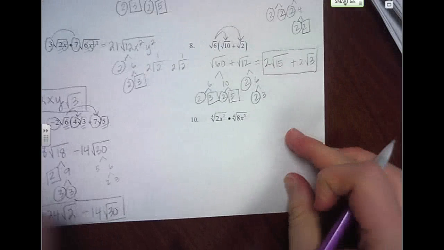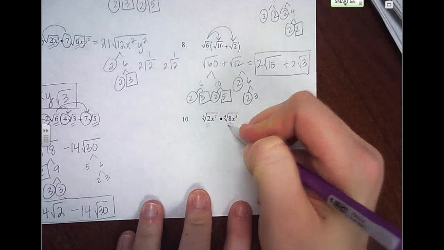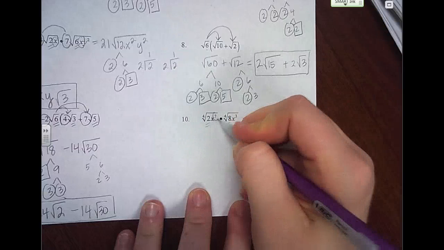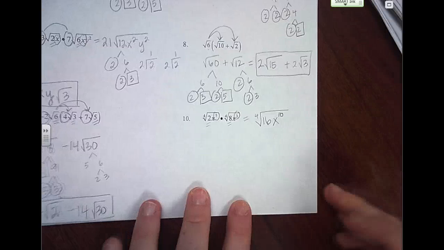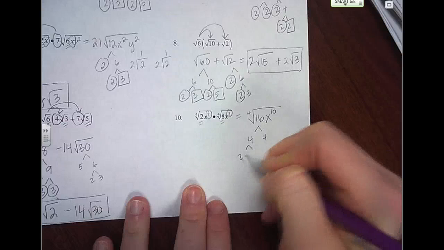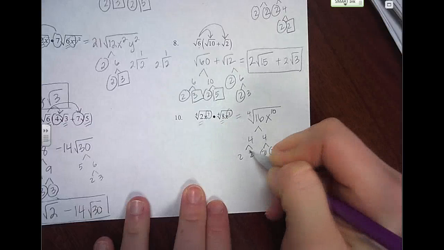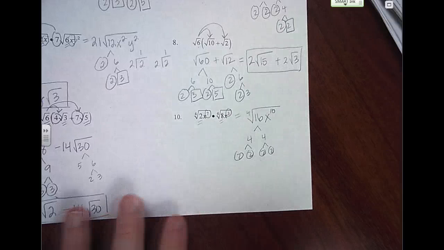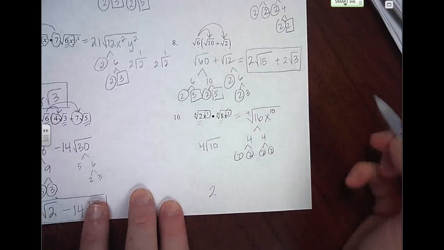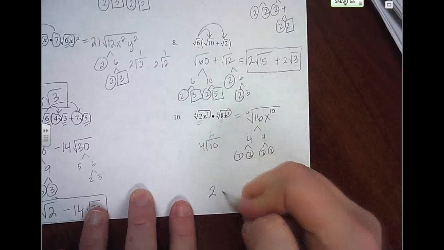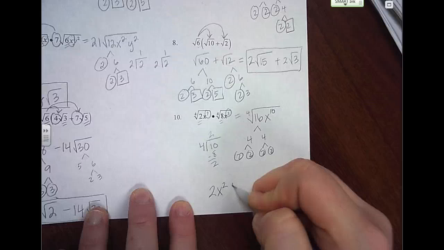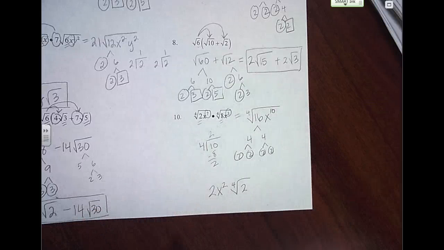And the last one, now we have a 4th root. So still multiply the numbers under. So it'll be 4th root of 16. And again, we add the exponents, x to the 10th. So if we break down the 16 first, we have 4 times 4, 2 times 2, and there's a group of 4 2's. So I can pull a 2 out, and then we see how many times does 4 go into 10 for the x's. It goes in 2 times, which means 2 x's on the outside, and our remainder is 2, which means we have 2 x's on the inside.